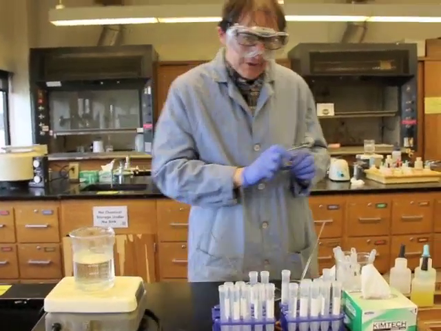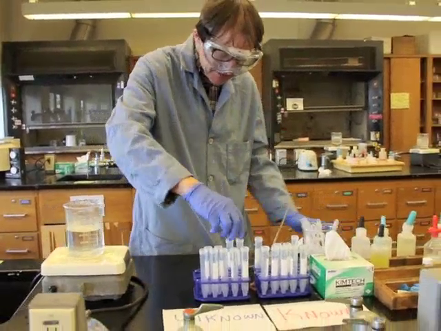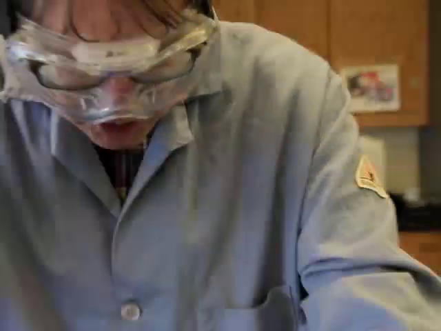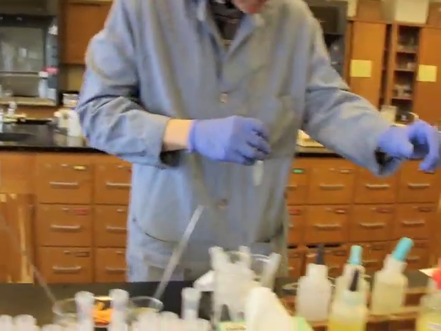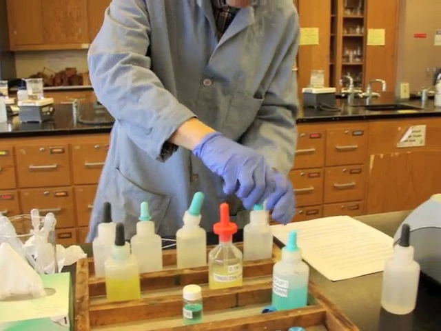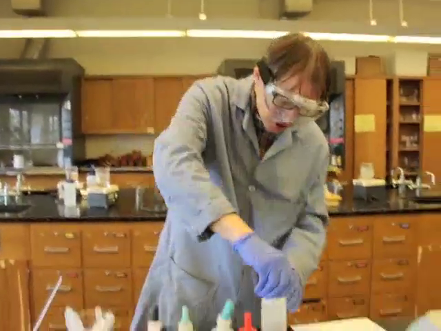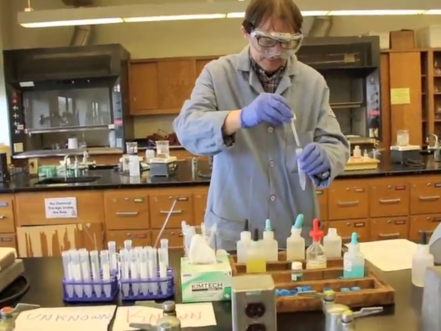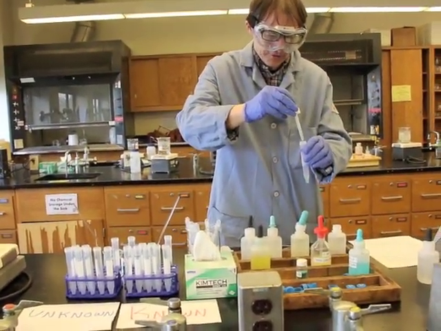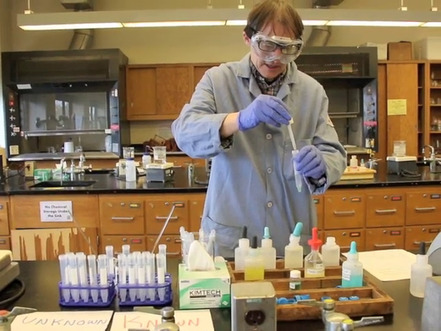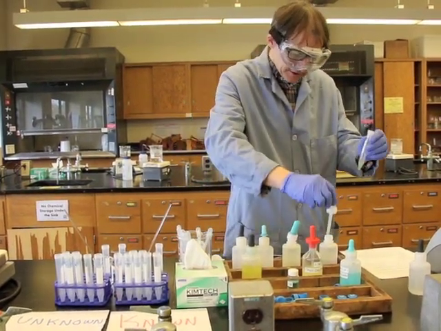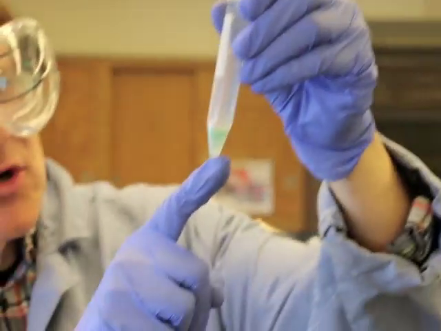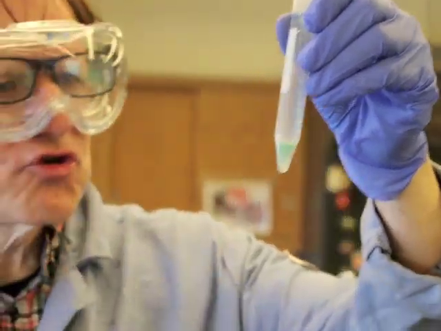Now, what I'm going to do is I'm going to do exactly the same thing over here. I'm going to take the one that has 5 drops and I'm going to add 10 drops of the sodium hydroxide. Again, we want to check our labels. Sodium hydroxide. 1, 2, 3, 4, 5, 6, 7, 8, 9, 10. A little bit more than 10. Notice there it looks quite a bit different than the last time. Before, it was a darker greenish.